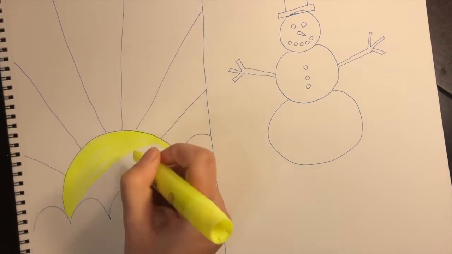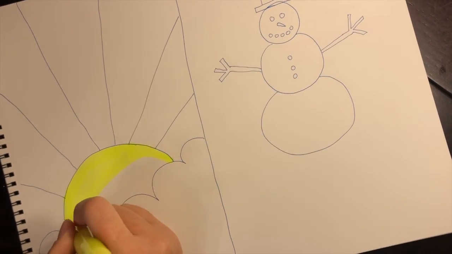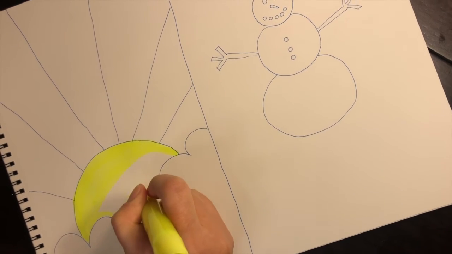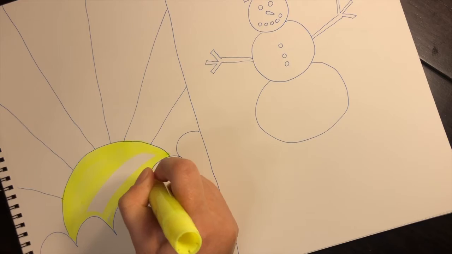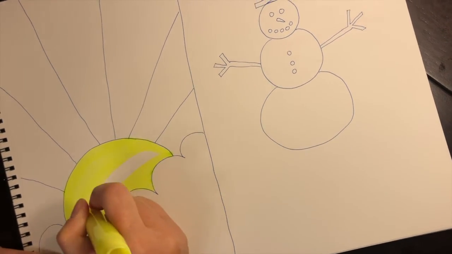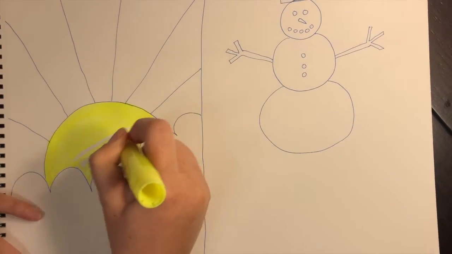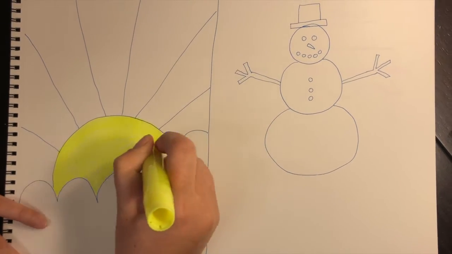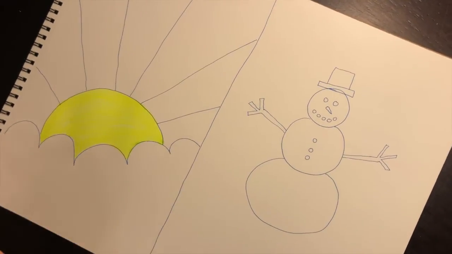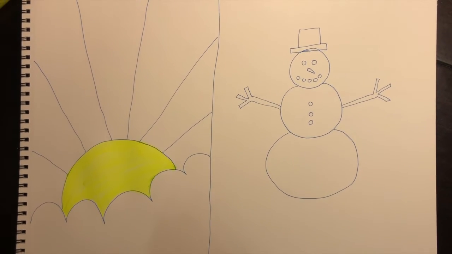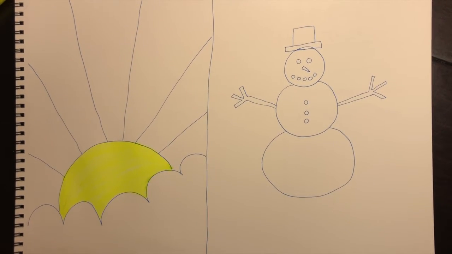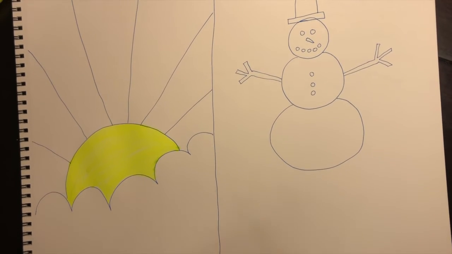You know, even if you happen to have a paintbrush and some coffee, that could work too. Doesn't have to be perfect. All right. Now I'm going to let that dry for just a little bit. And I think I'm going to start doing some lines in my cloud.